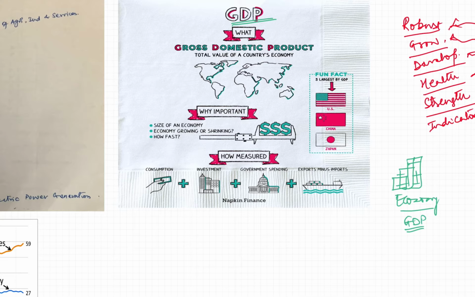Everything that indicates the robustness, the health, the strength, or whatever indicators are relevant to economy, they all rest on this one single concept, that is GDP.